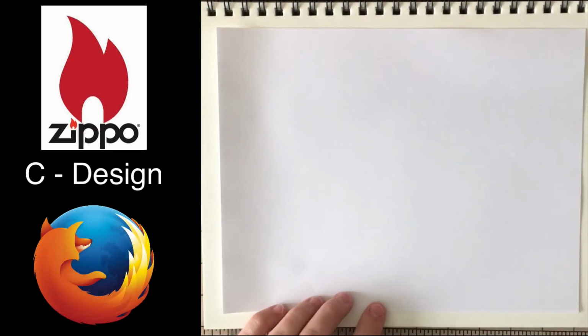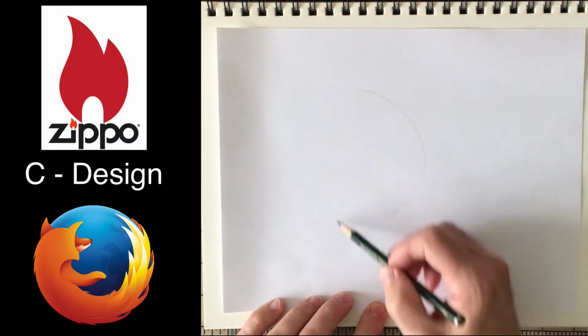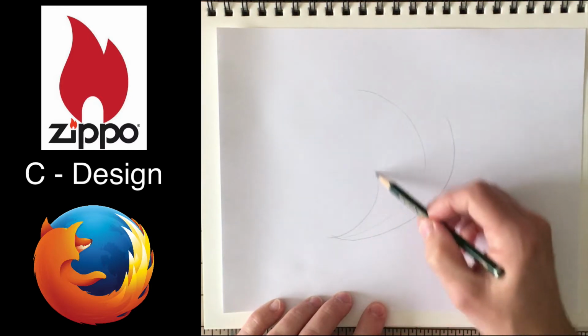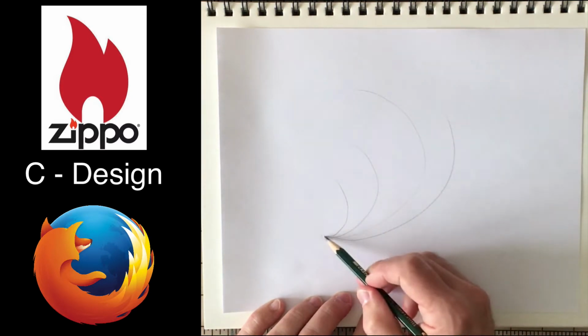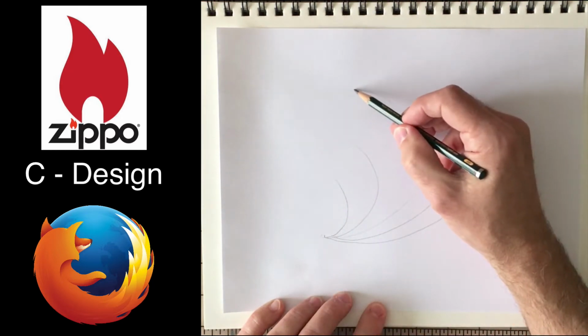The second system is the C design, or the curve design. Again, working from one source at the bottom, I create a series of curved guidelines that are curved in the same manner.